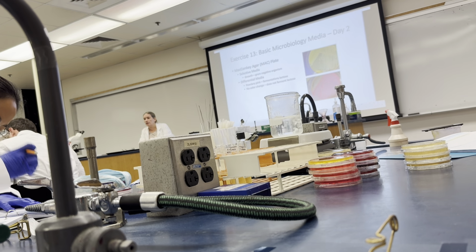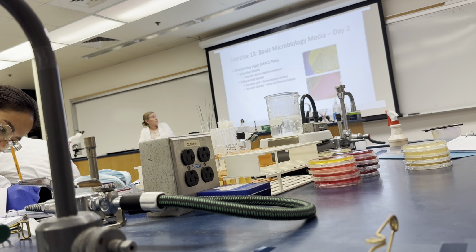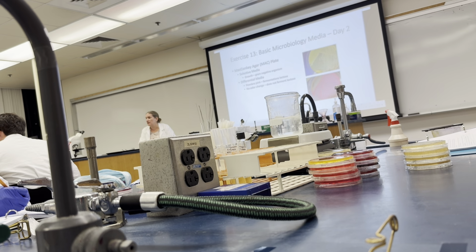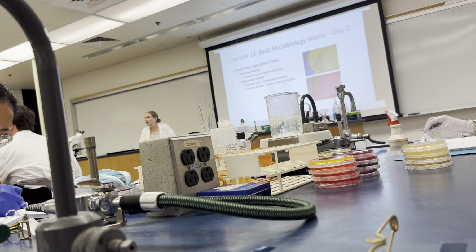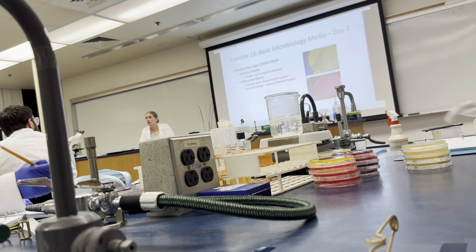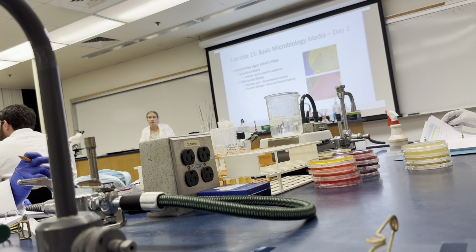Okay, so there's a difference in what's in the media to provide the selective aspect and what the interpretation means. For salt agar and mannitol salt agar, growth due to the selective component meant it was halotolerant. In this case, the two components that make it selective mean that the organism is a gram-negative organism.